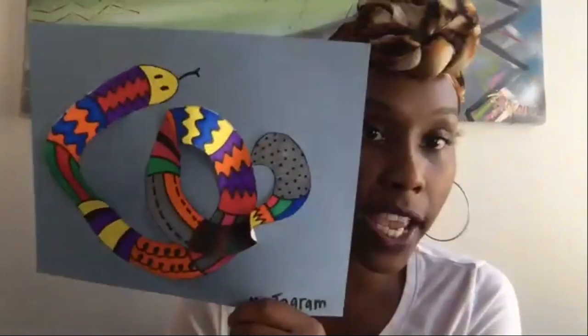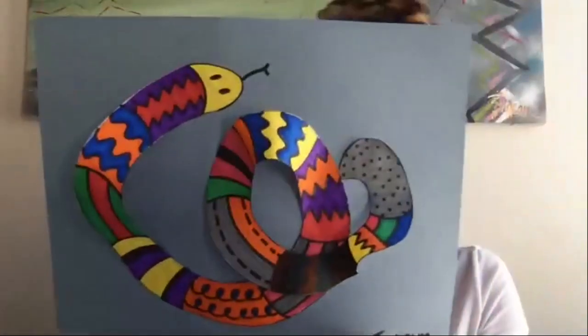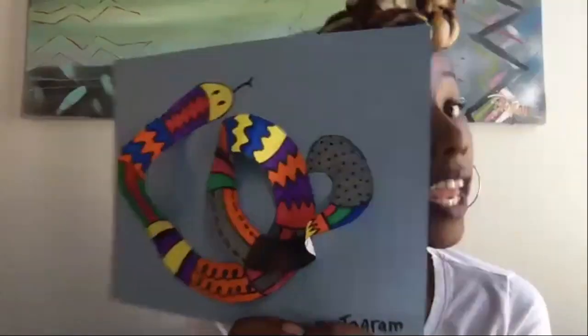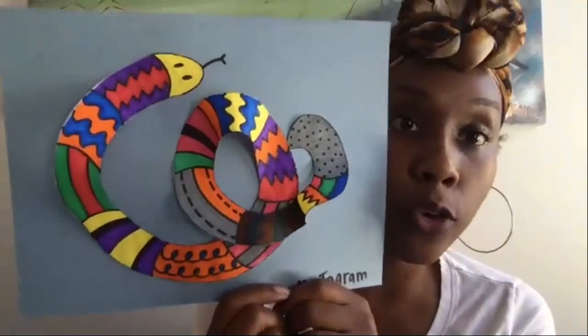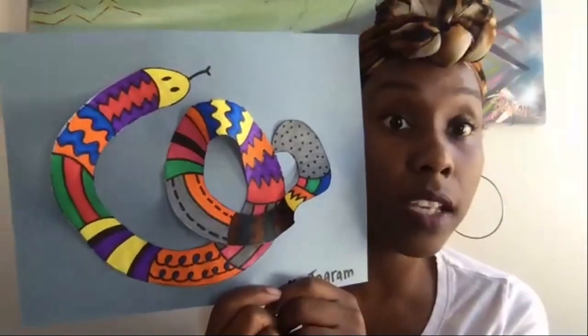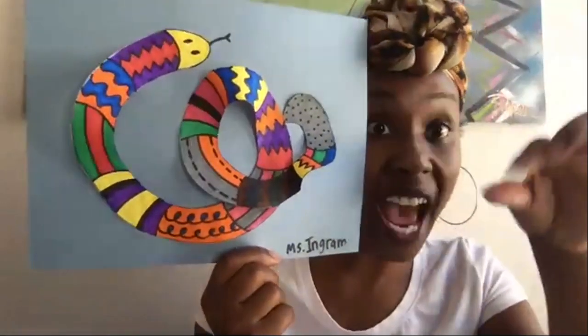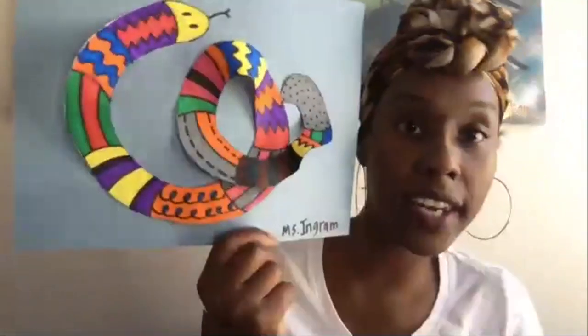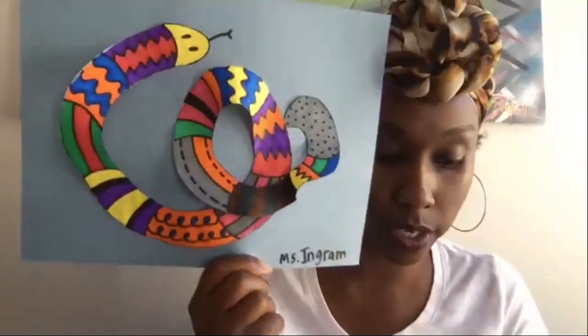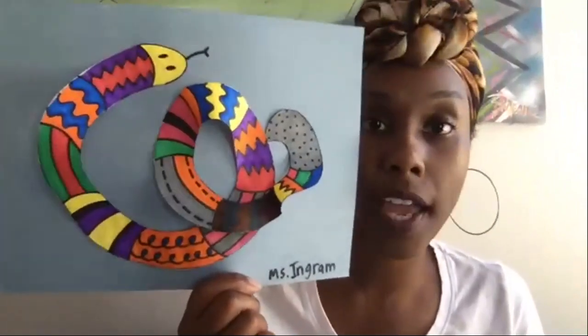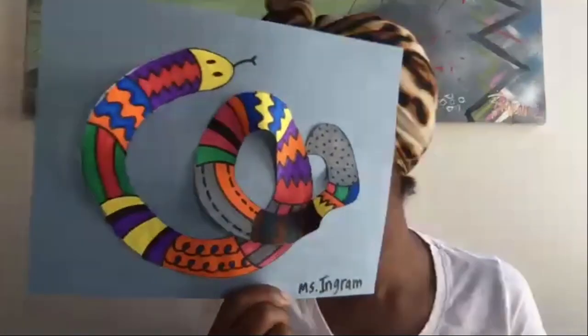Okay, let's see, go ahead, Juliana. And if we do cut it out, how are we going to glue it on the paper? Well, I show you that in the video. So you're gonna use either a glue stick, or if you have regular white glue, you just use some dots. Okay, you will glue that down. I show you step by step how to do it. Yes, ma'am. Okay, excellent. Okay, anybody else have any questions?